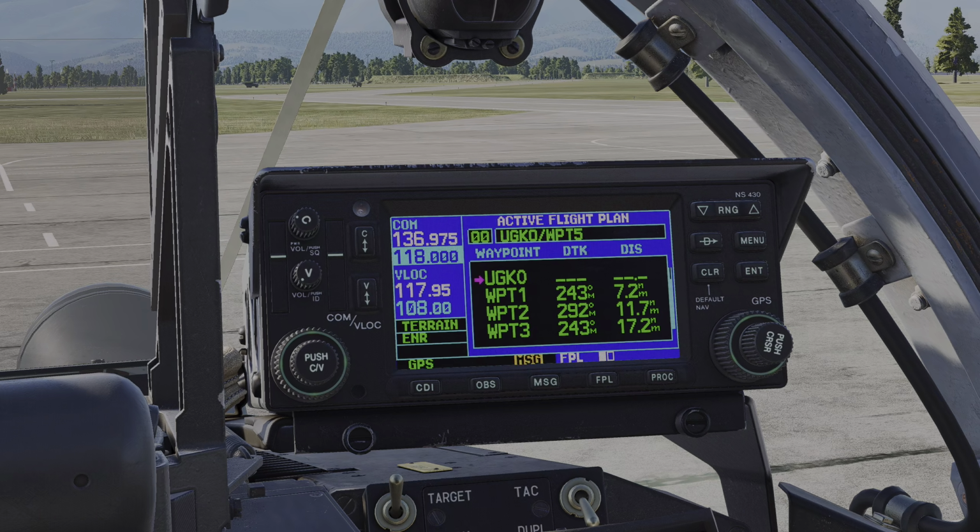Okay, now we're going to take a little look at procedures. So I've reloaded the flight plan. It's exactly as it was when we first created it. And we need to do a little bit of preparation before we can start looking at our departures, our arrivals, and our approaches. By default, when you have a flight plan that gets loaded from the mission editor, your origin point is correct. It actually has the airfield identifier.